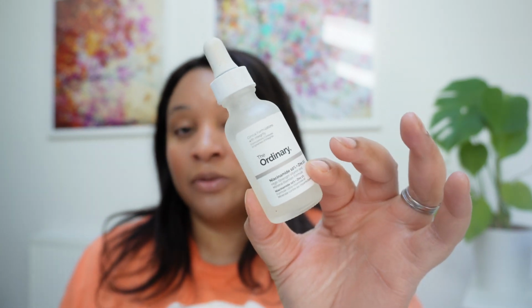So this one by The Ordinary, or again you can find it in moisturisers too, and you can mix them in to your own moisturisers as well.